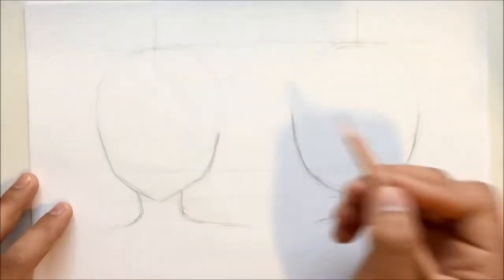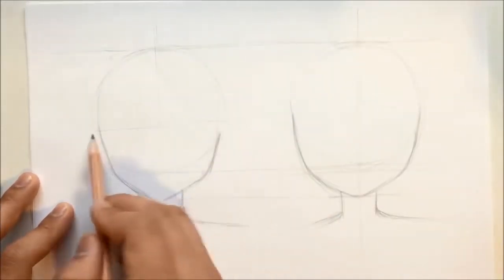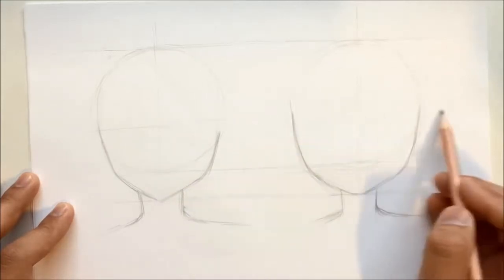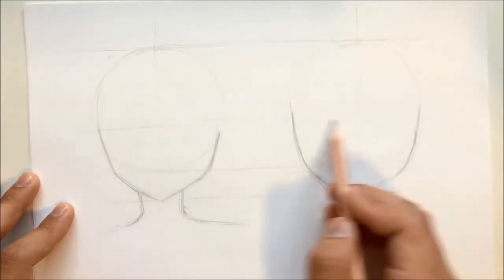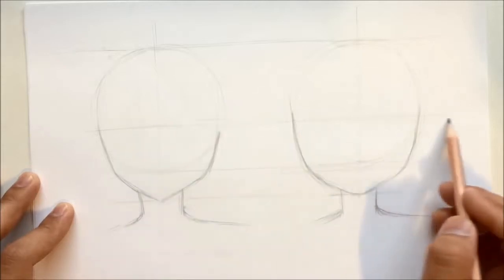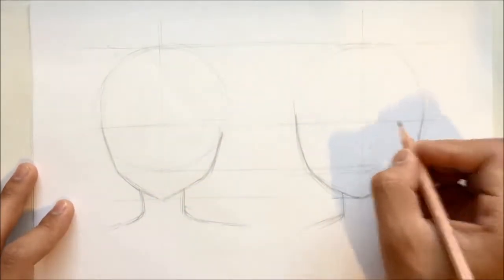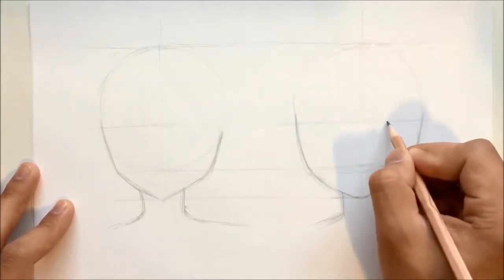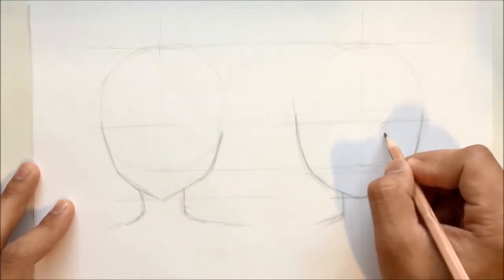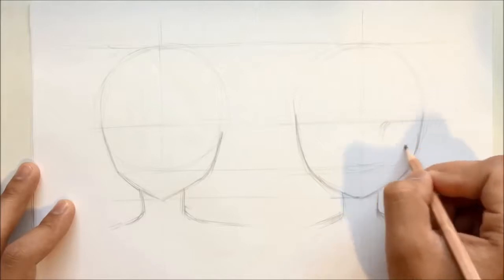And yeah, let's go to the eyes. Okay, so I try to make them as comparable as possible. The things should be in the same size and stuff. Let's begin with the eye of the girl.